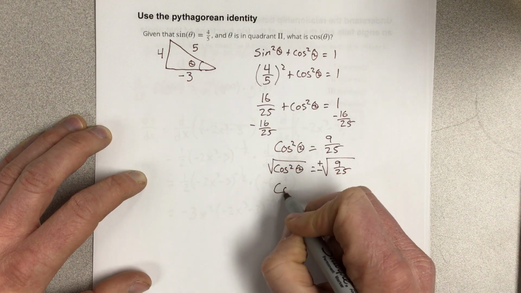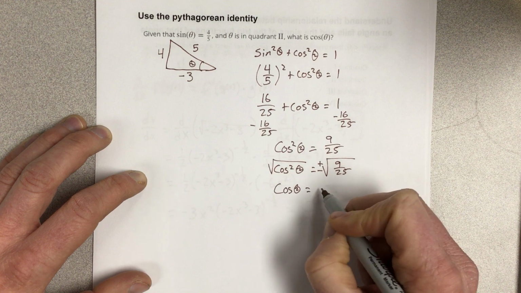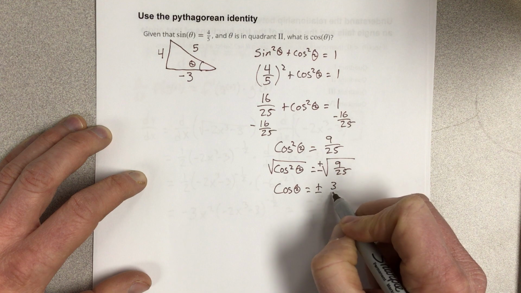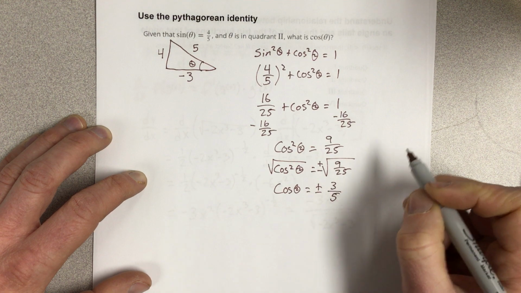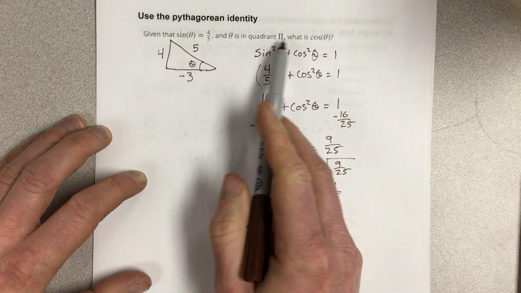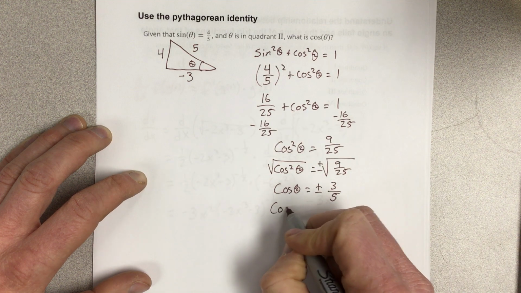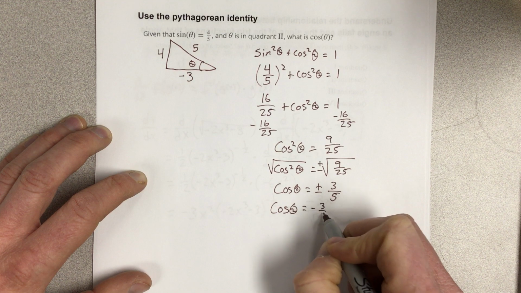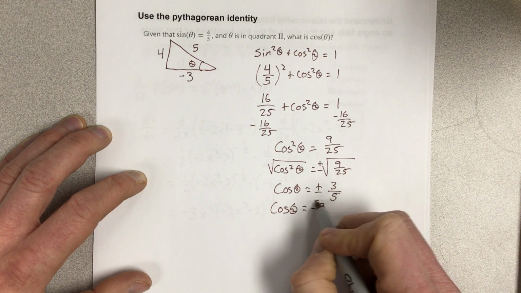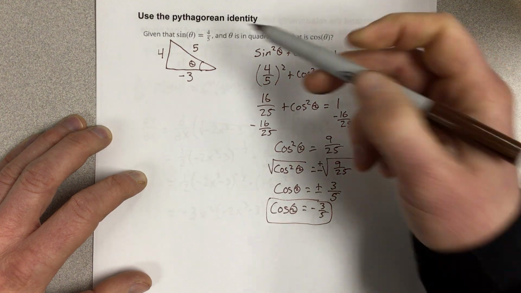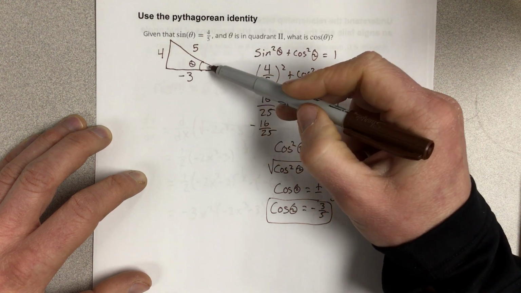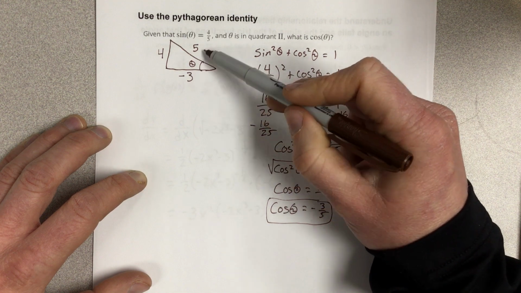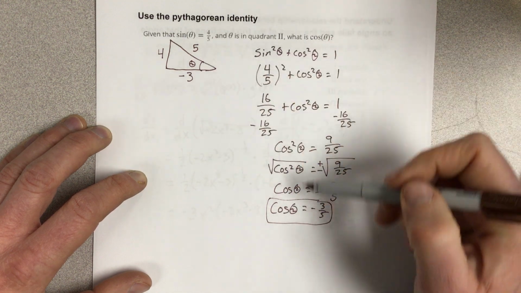So I end up with cosine theta is equal to plus and minus. That would be square root of 9 is 3, square root of 25 is 5. But because we're in quadrant 2, cosine's negative, so really I have cosine theta is equal to -3/5. I can ignore the positive version of that. So you can find it by just doing the right triangle in the second quadrant and adjacent over our hypotenuse, or you can use the Pythagorean identity to do that.